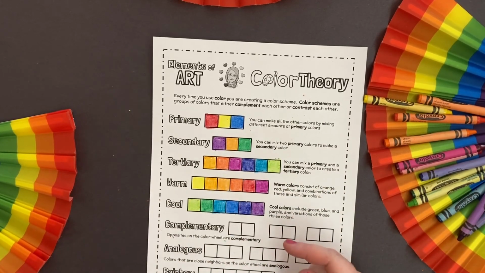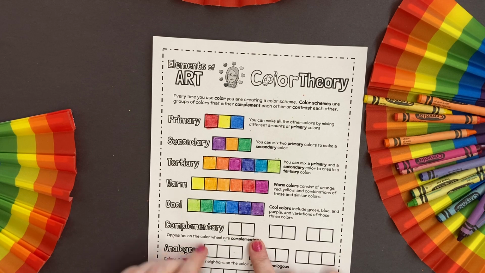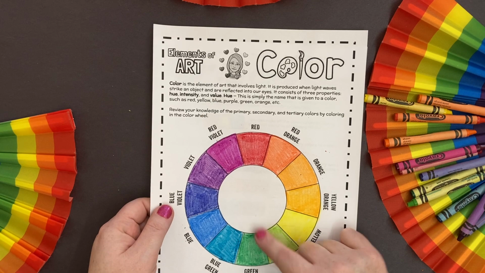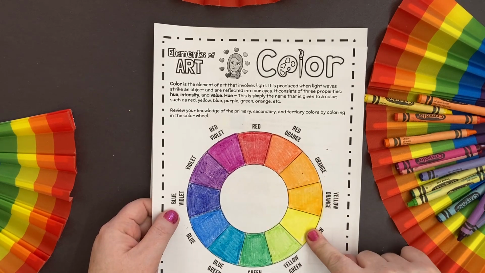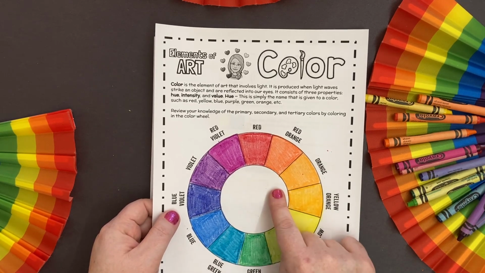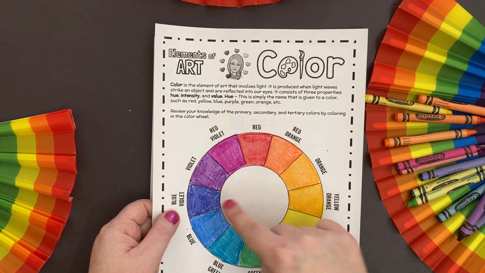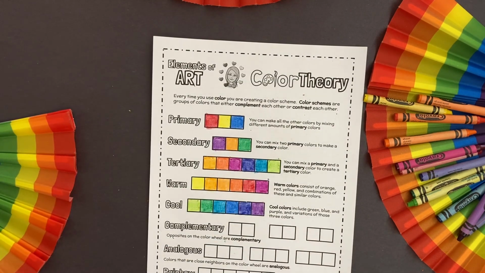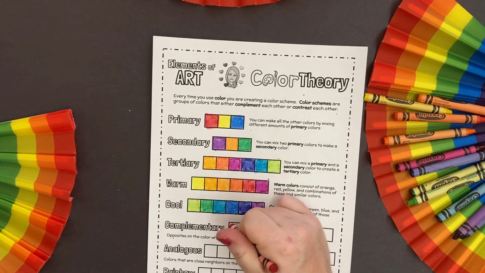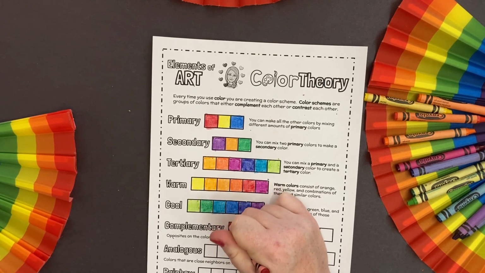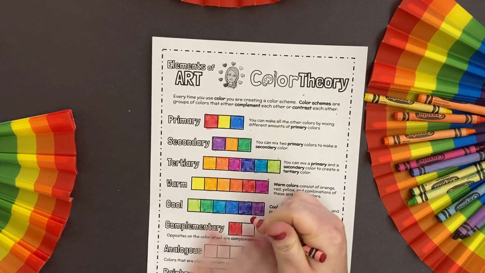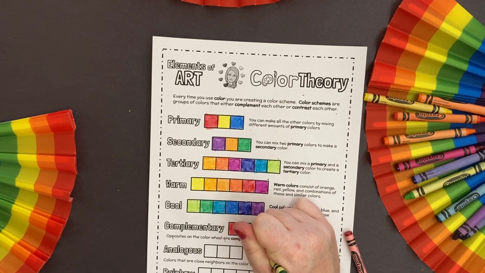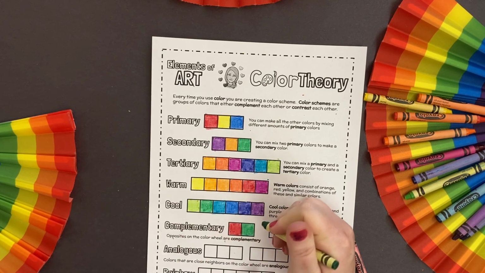Now last couple more things, complementary colors are colors that are opposite each other on the color wheel. So if you look at the color wheel, red and green are opposite each other. We have purple and yellow across from each other. Blue and orange are across from each other. You can even have complementary colors from the tertiary colors. So I'm going to concentrate on the primary and the secondary colors for my complementary. So I would say red and green are complementary, the colors that are opposite each other, and they really complement each other.